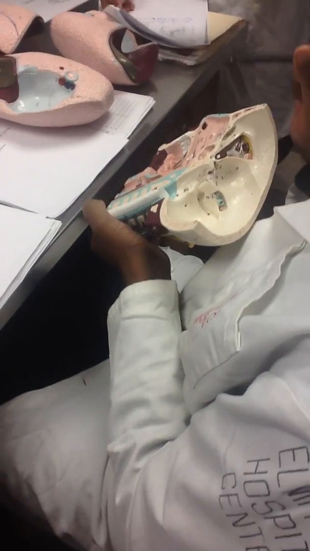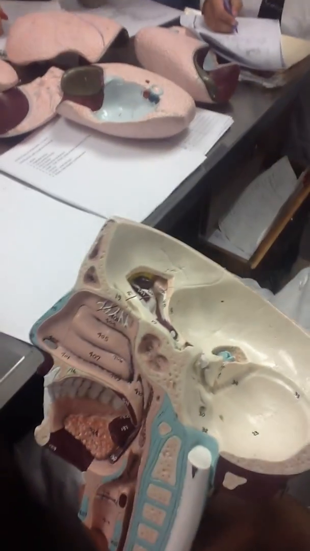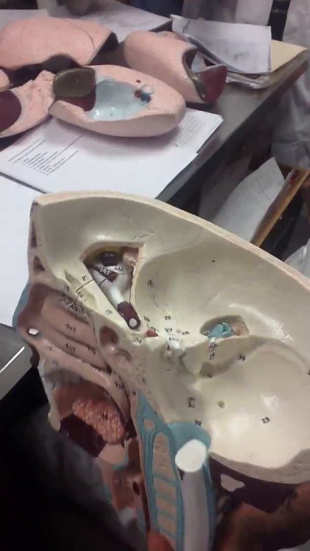There are three pairs of nasal concha. Nasal concha have two functions. Number one, they will filter the air. The nasal concha are covered by a mucous membrane, and the mucous membrane will secrete mucus that will entrap part of the debris that you inhale. Number two, they warm the air. The nasal concha sends the air into a spin or into a turbulence, and the spinning of the air warms the air. Those are the two functions of the nasal concha.